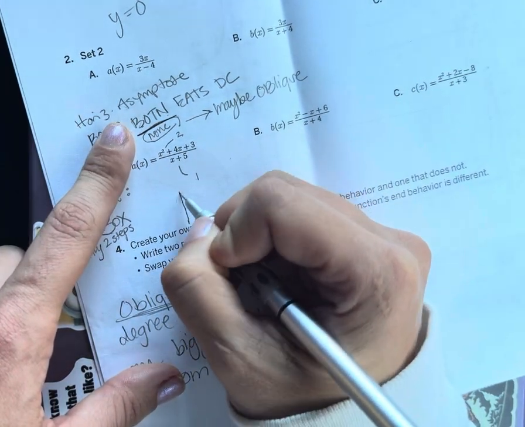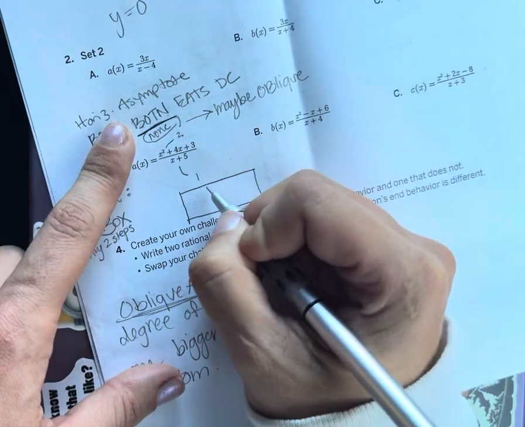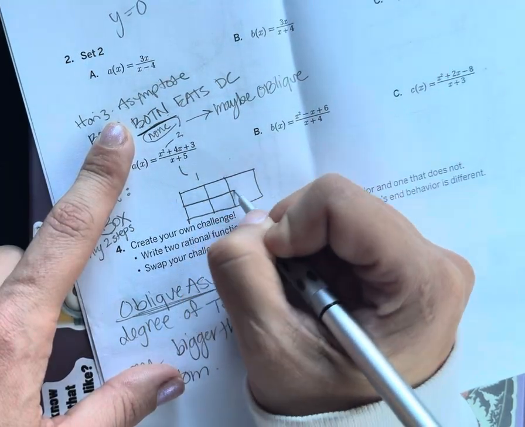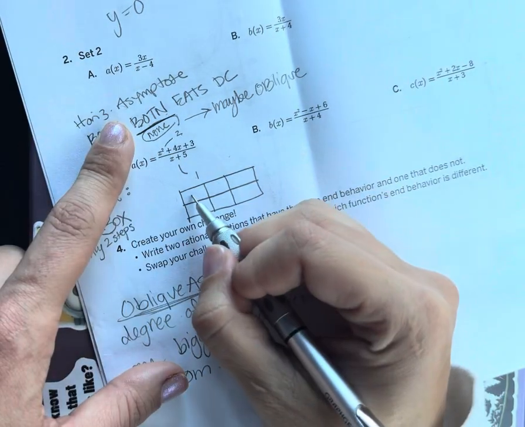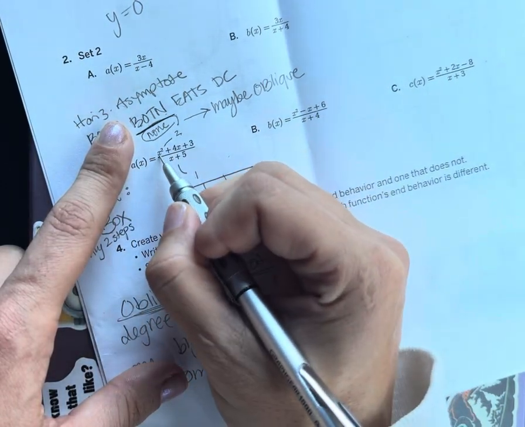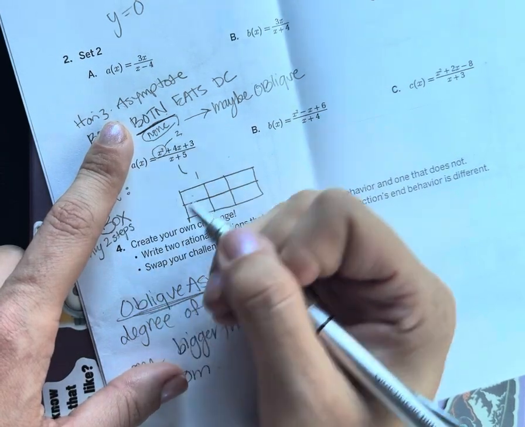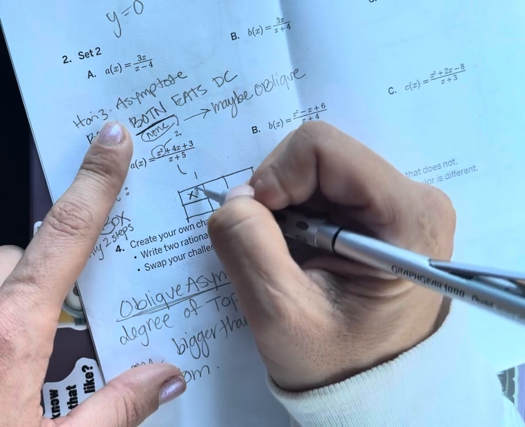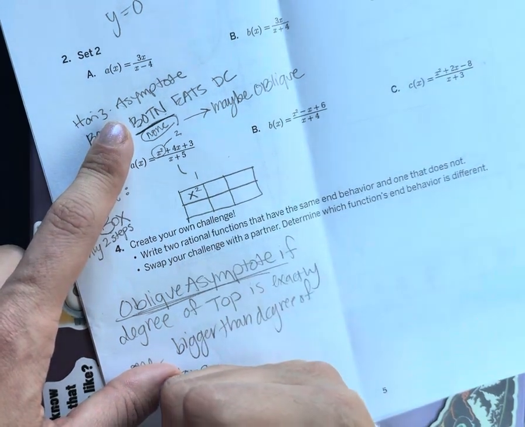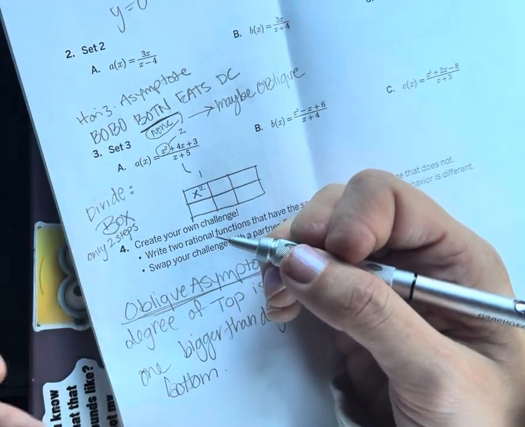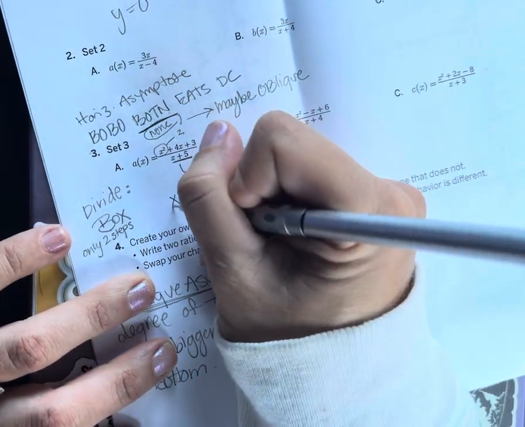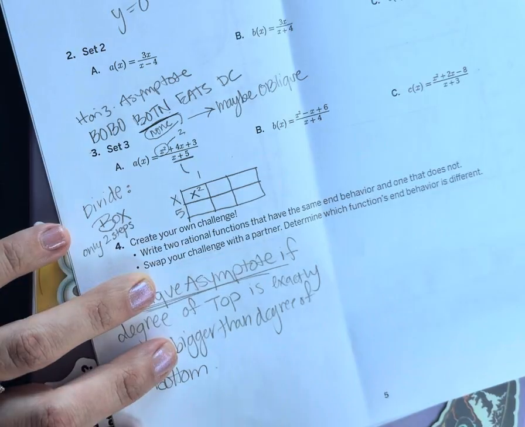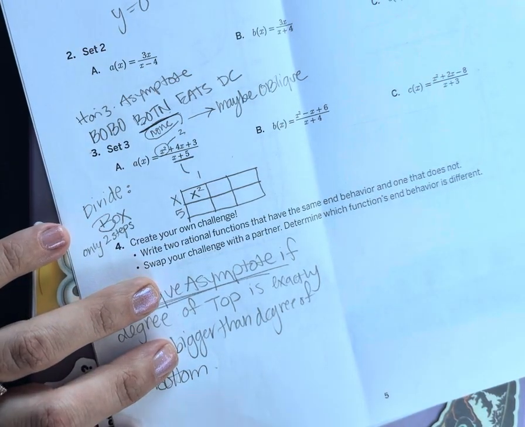What you do is you make this box right here, and you put inside the first square the top first term, x squared. And then you put on the side this one, x plus 5. And then you just do 2 steps.